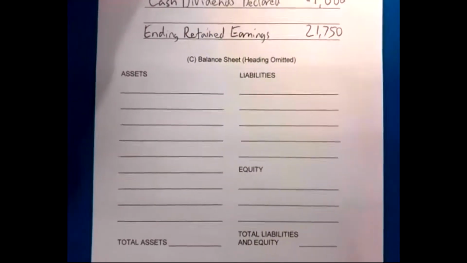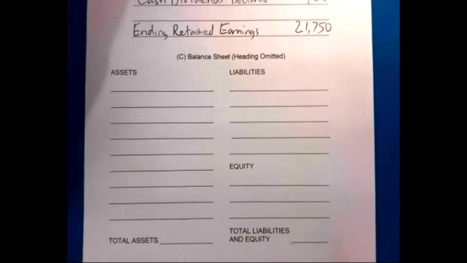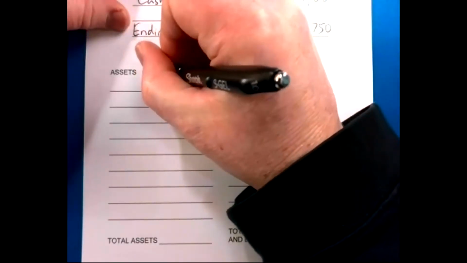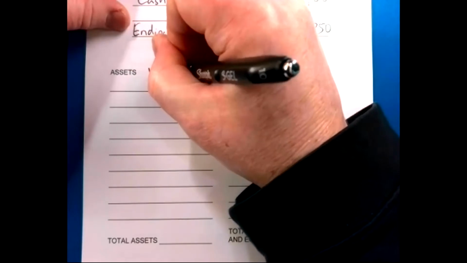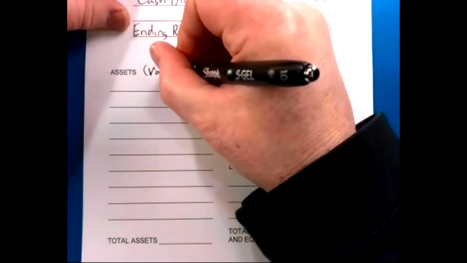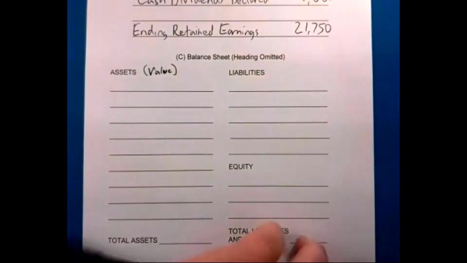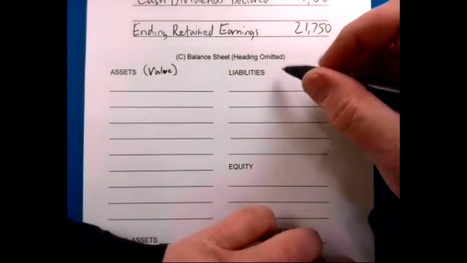Okay, down here, assets. Is there anything that has a value? Assets are things that have a value. If you have a value, it's an asset. A valve would be an asset.